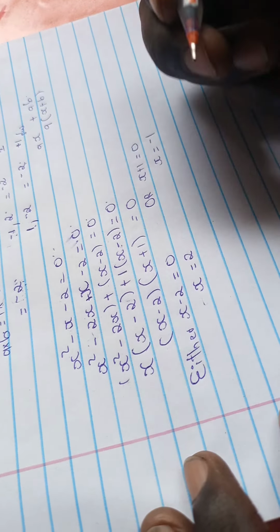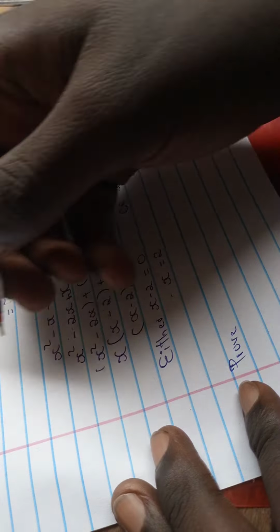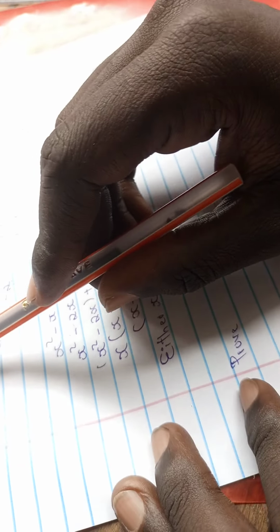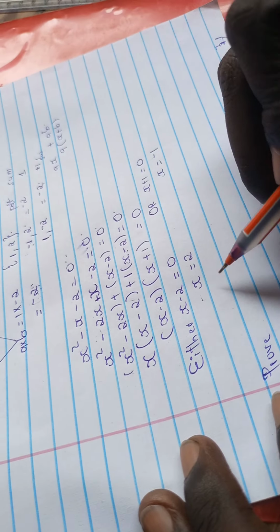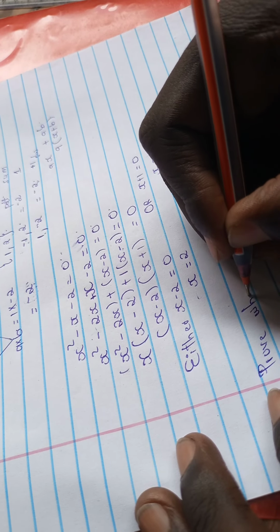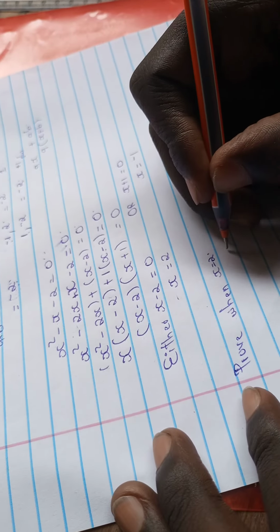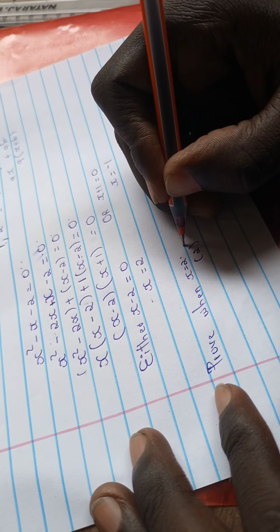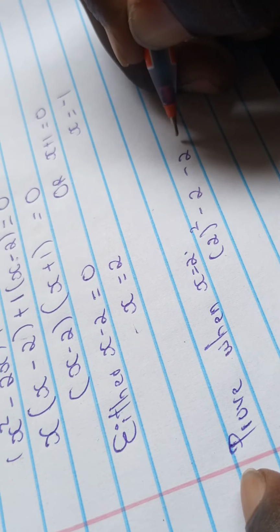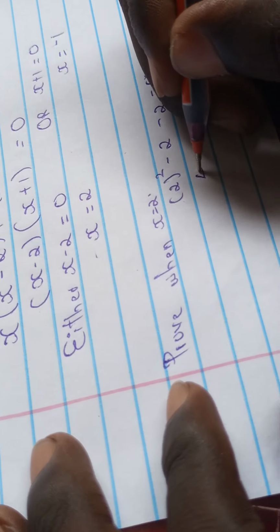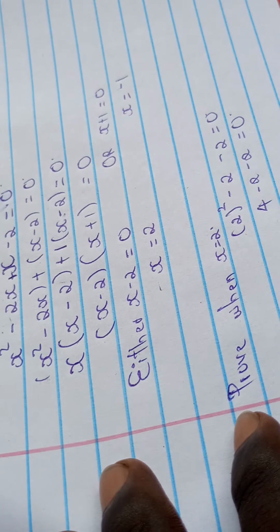So to prove those values, you can go somewhere, get side work. To prove those values, make sure if you substitute each of these values into this first equation here that we have, we can be able to get the value of 0. So if you substitute when x is 2, this is just for proving, you substitute in the equation, it will be 2 squared minus 2, which is the x, minus the 2 equals to 0, leaving us with 4 minus 2 minus 2, which is equals to 0. So that means our answer is correct.